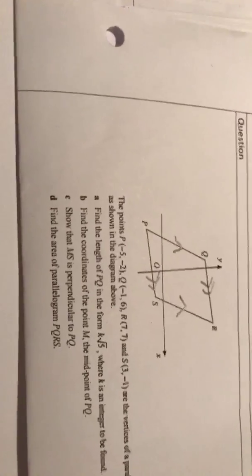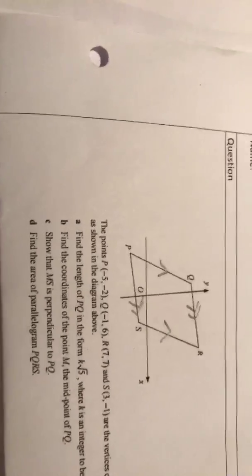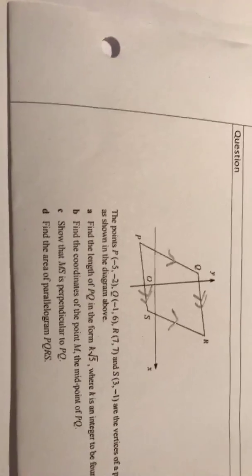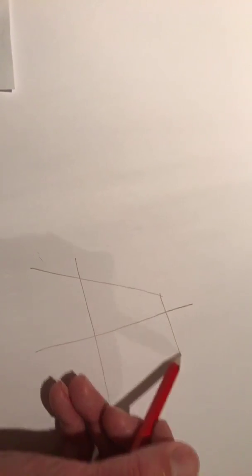Now part D is asking us to find the area of the parallelogram PQRS. So this is a little bit trickier and we'll probably need a little bit more work. So I think the first thing to do would be to sketch out a better diagram of the situation. So first of all, I'm going to start with an axis, and I'm going to draw in my shape roughly to where I think it should be.